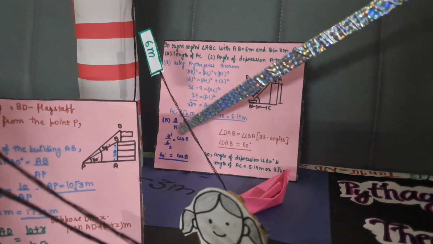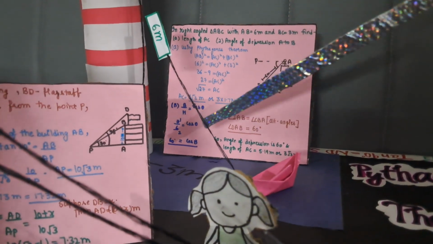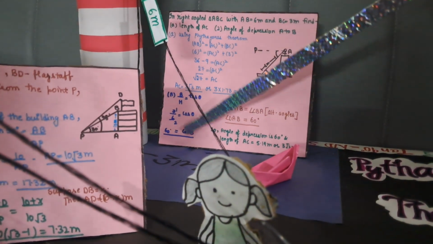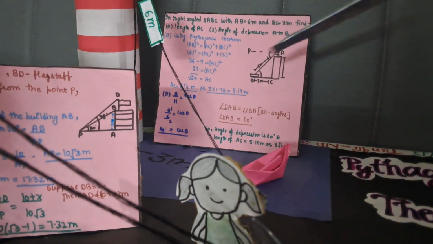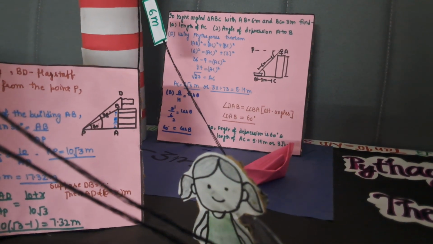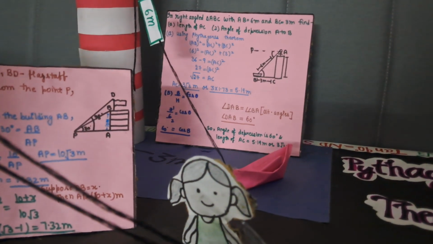The base is 3 and the hypotenuse is 6. So when we solve, we get 1 by 2 equals cos theta. So 1 by 2 is cos 60. So here the angle of depression formed is 60 degree.